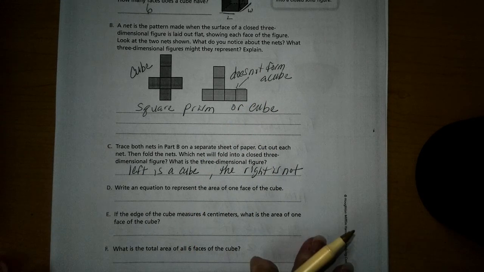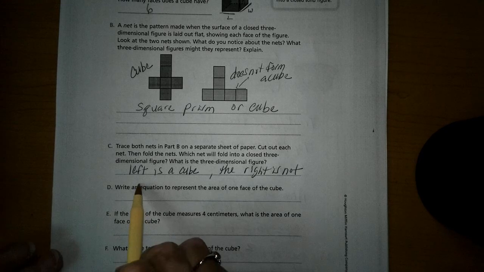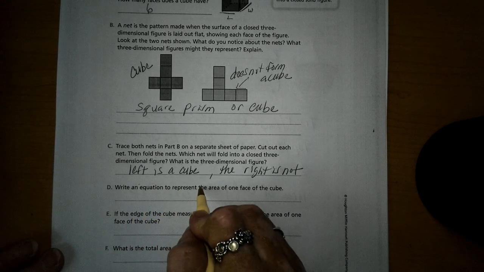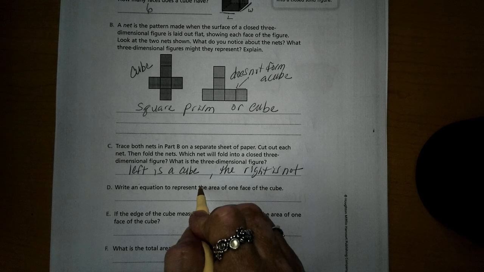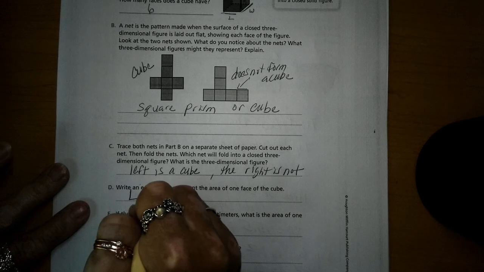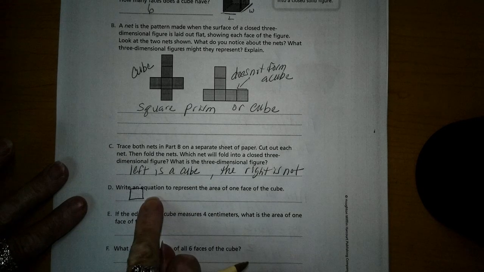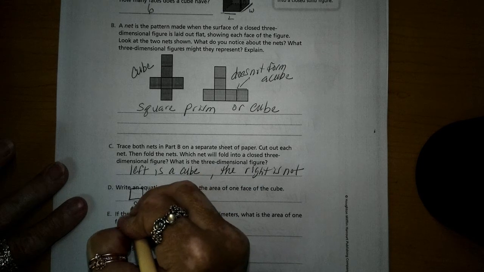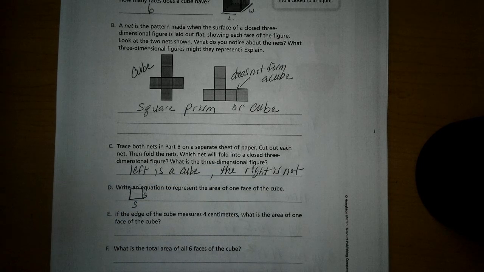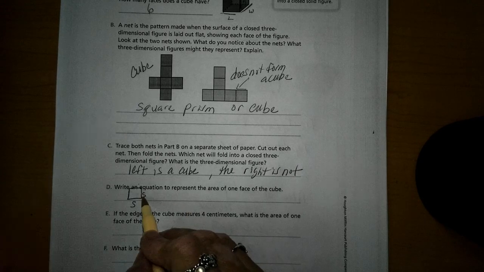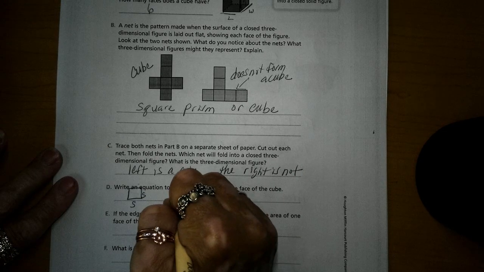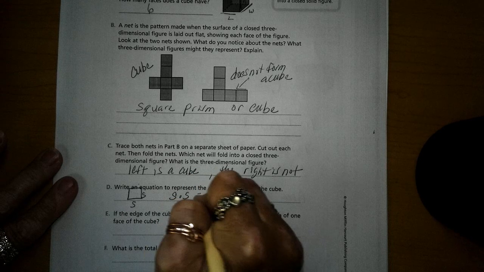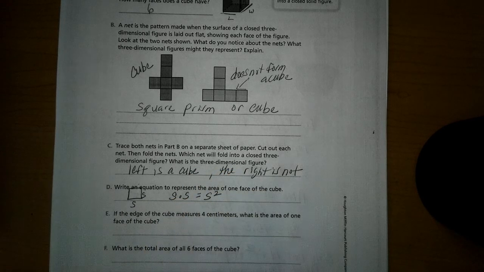Okay? All right. So on a cube, write an equation to represent the area of one face. So an area of one face. So in a cube, we call them sides. We don't call them length and width. Okay? So the area of a face is either side times side or side squared. Here's what I found.